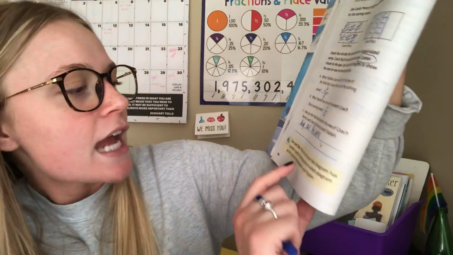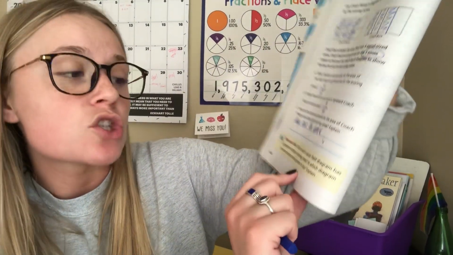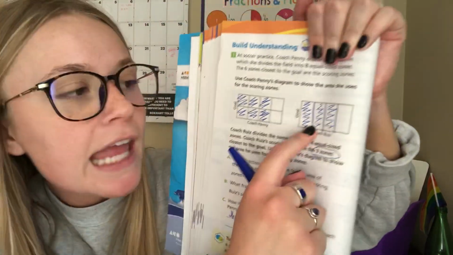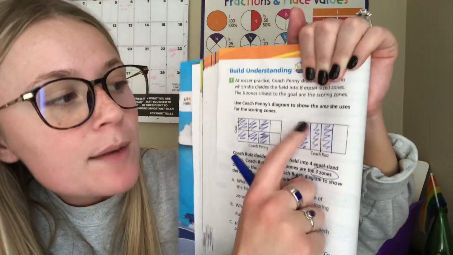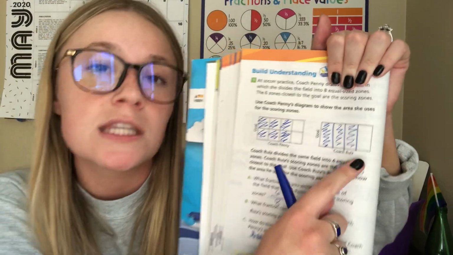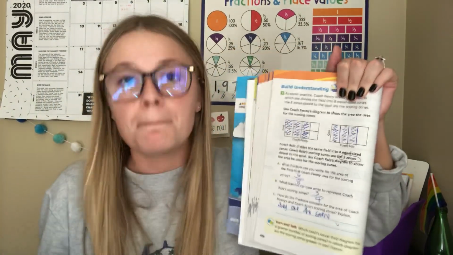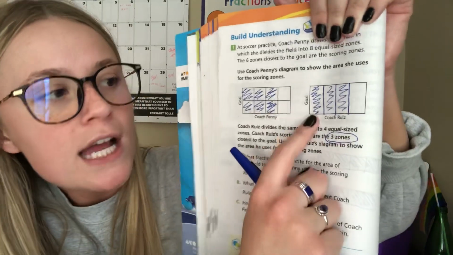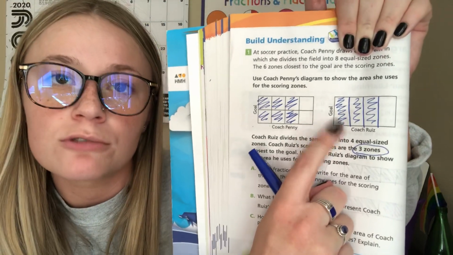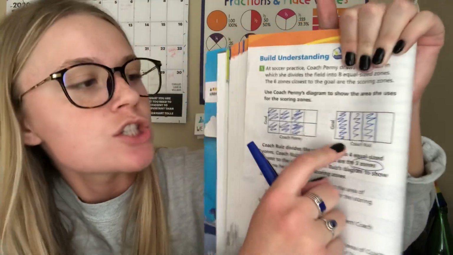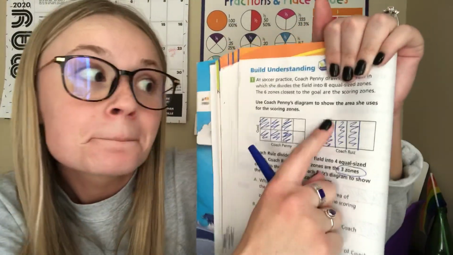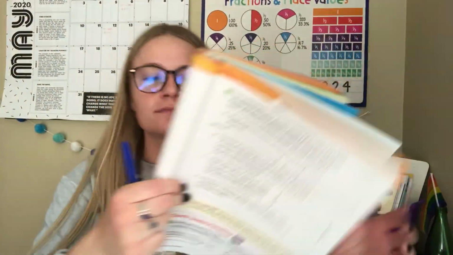So then in which diagram are the scoring zones greater in size? That would be Coach Ruiz, right? Because this diagram only has 4 scoring zones, but those scoring zones are bigger. So basically we could say 1 scoring zone of Coach Ruiz is equal to 2 scoring zones of Coach Penny's diagram. That space there is the same.